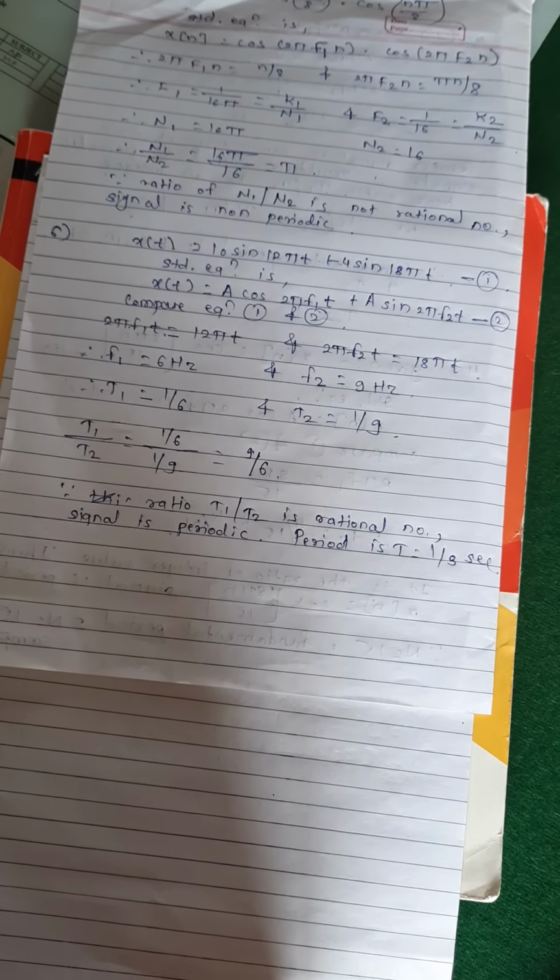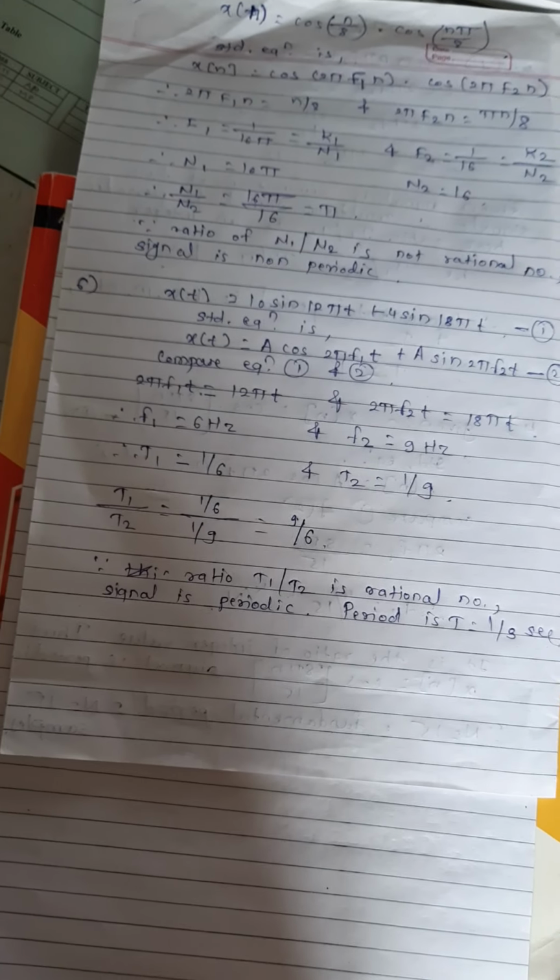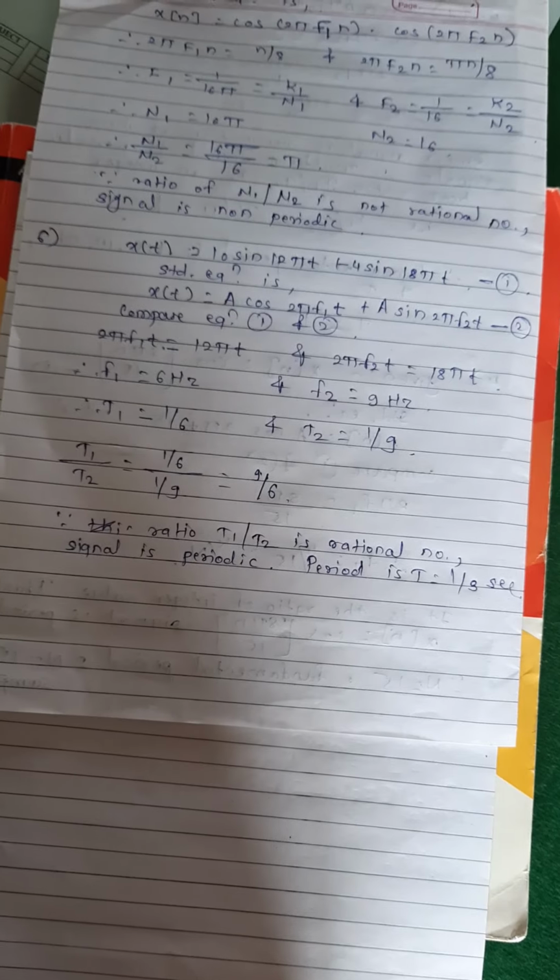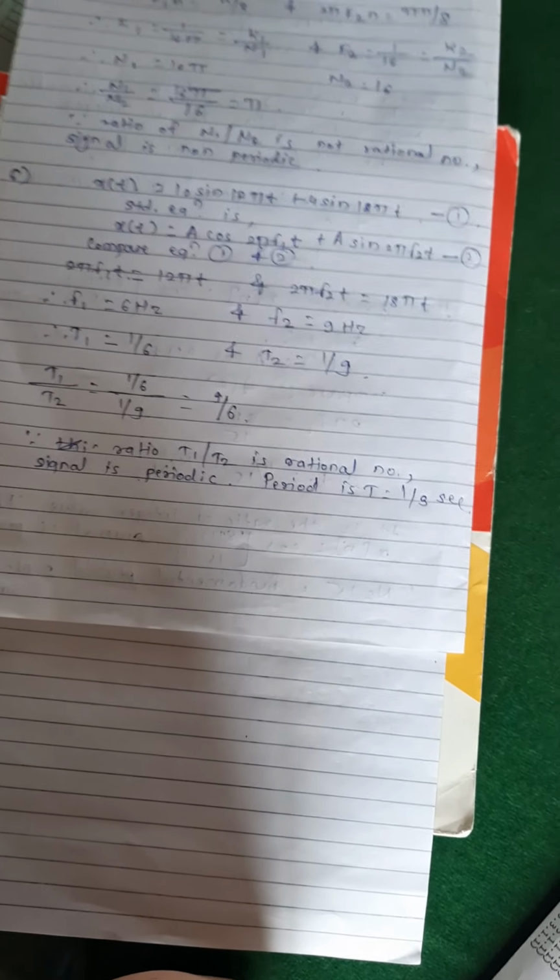Now the next problem is to find whether the signal is periodic or non-periodic.